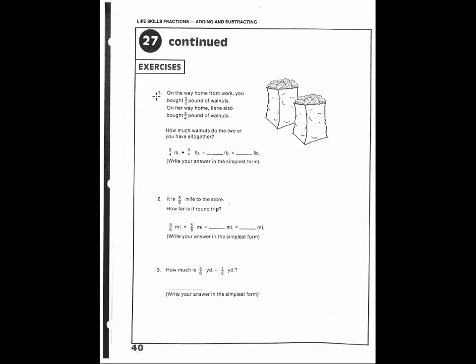3/4 of a pound plus 3/4 of a pound. First, find your improper fraction, the one that's not how we talk, like the 16/10. And then put your answer into simplest form.